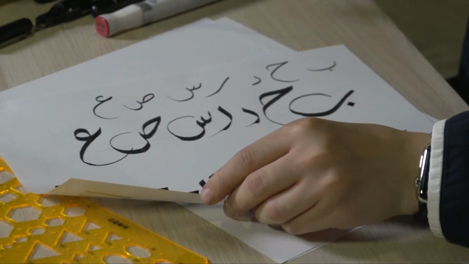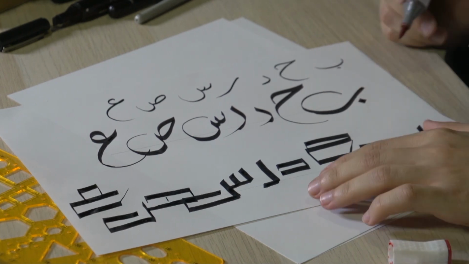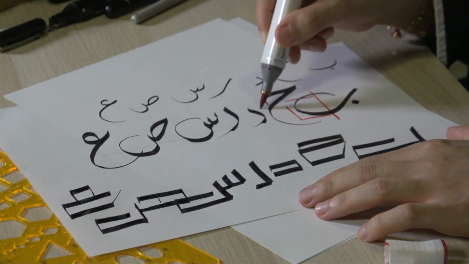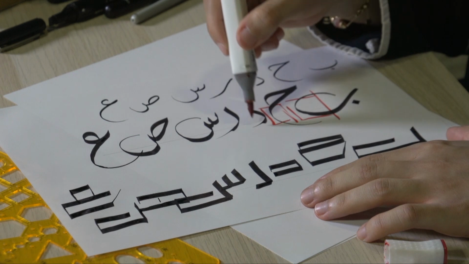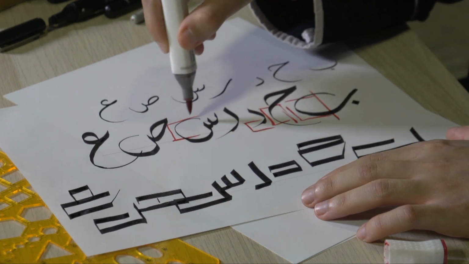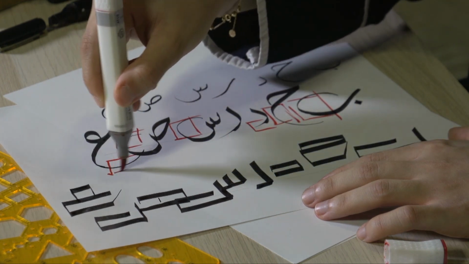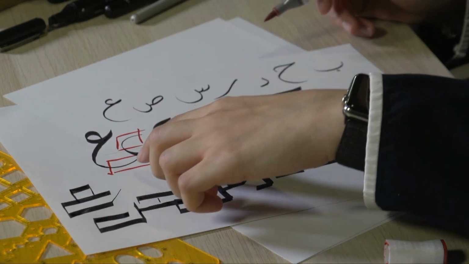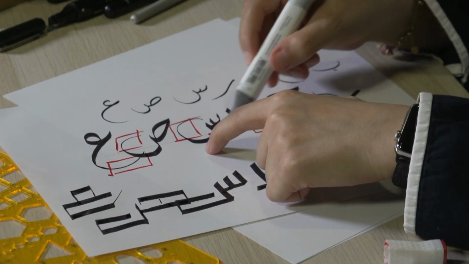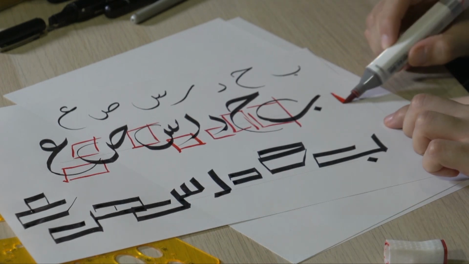So now we have different letters, but it has all the same rhythm and pattern. So at the end, I'm trying to keep the thin line at the end, and also the curves. It looks similar to each other. So as you can see, you can tell it's one pattern.